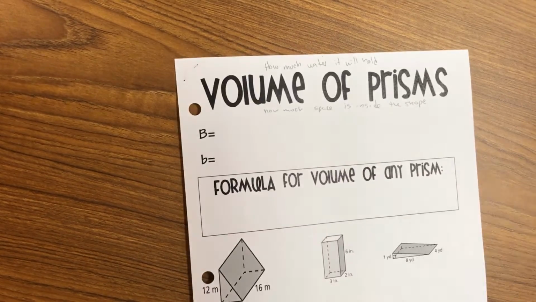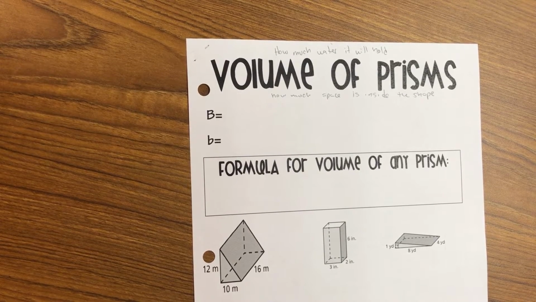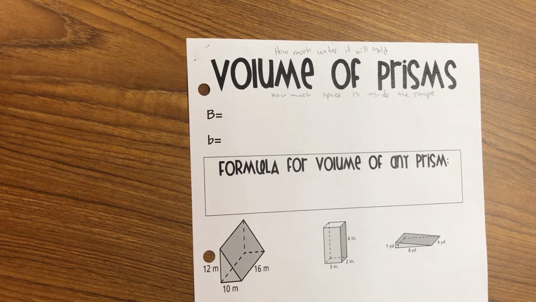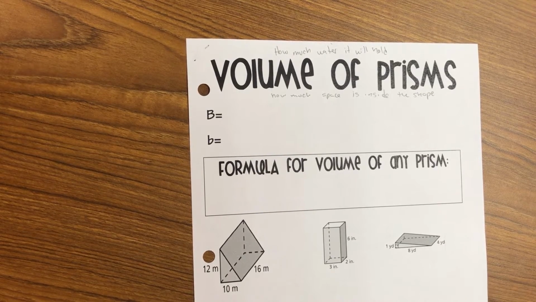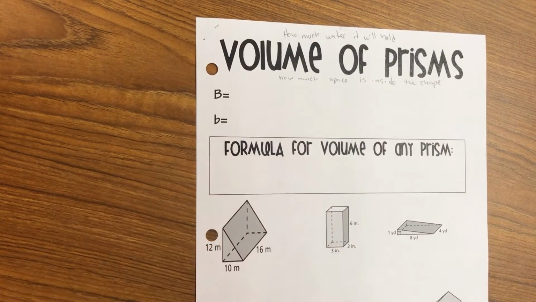All right, now volume is in 3 dimensions. We have a length, we have a width, we have a height. It's never going to be 2-dimensional, it's always 3-dimensional. If you think about a piece of paper laying flat on the table, we can't really fit any water inside the piece of paper. We need 3 dimensions. We need not just the length and the width, but we also need the height of the object.